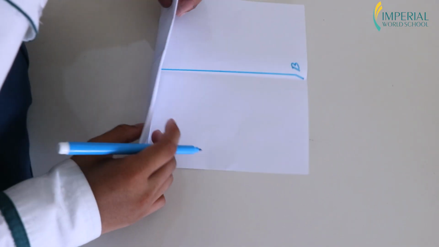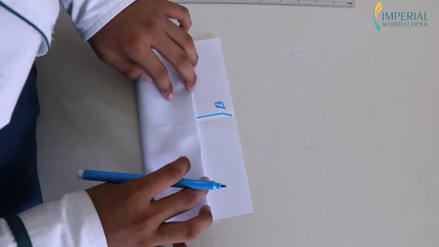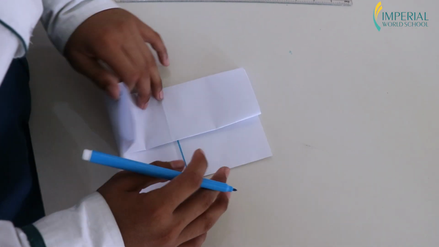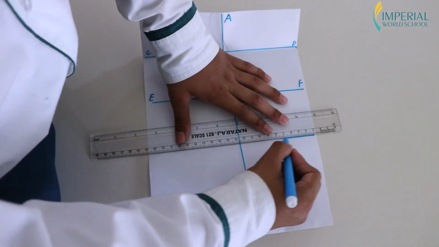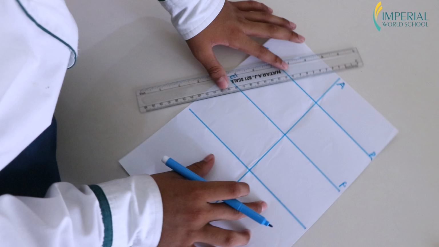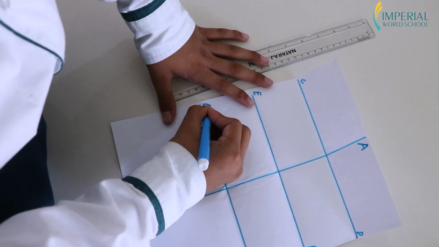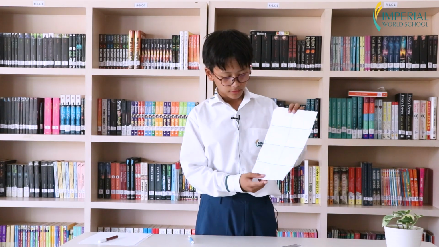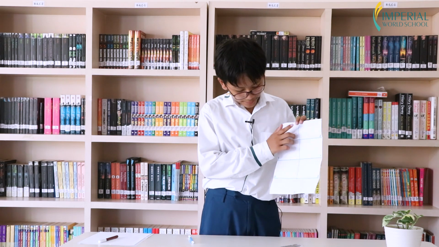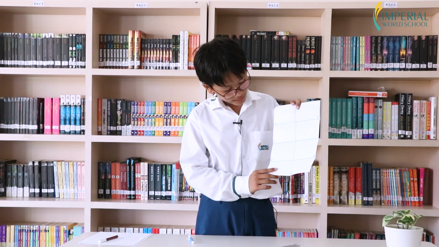And again, I will fold the paper into another shape, and give it another name. As you can see, I have formed another perpendicular line. Now AB is also perpendicular to GH.